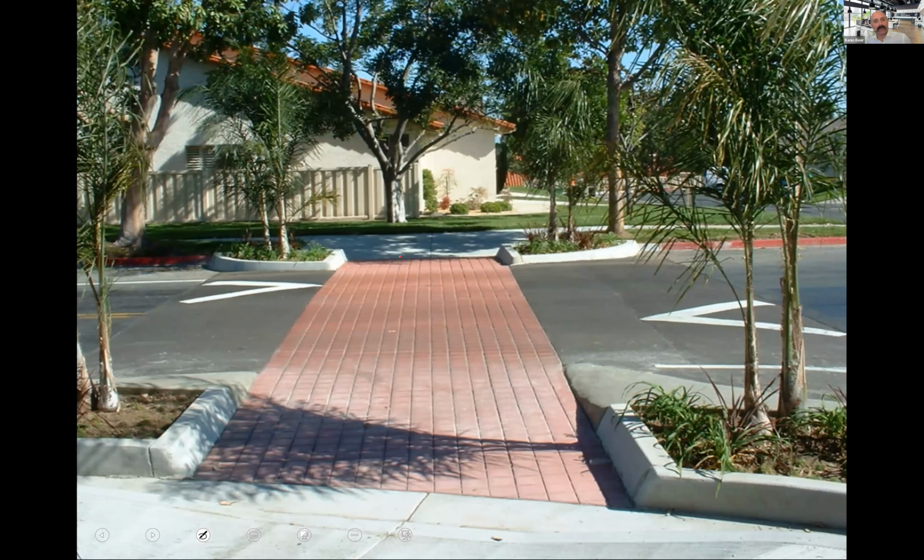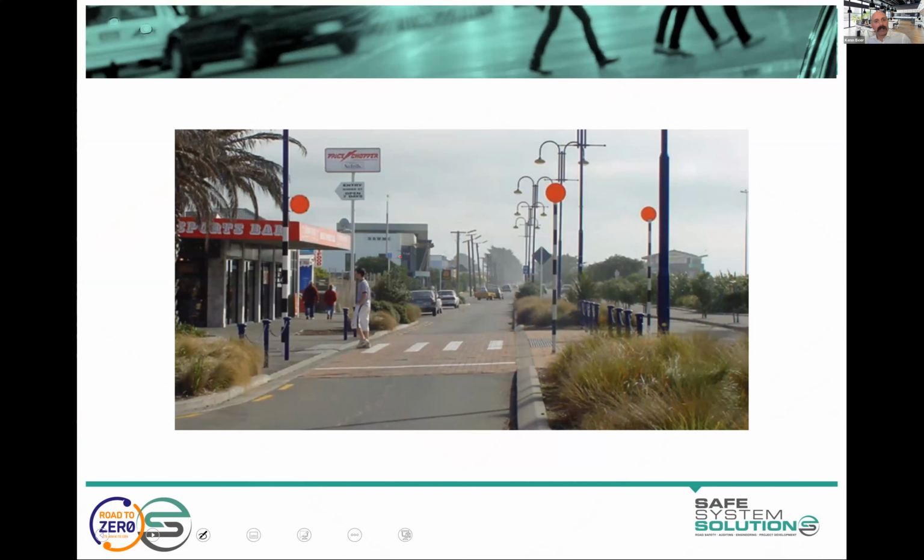more of these potentially confusing crossings. But there you go, with the line marking and the signage clearly stating it's pedestrian priority. I think, why would you bother with the courtesy crossing when you can make it regulatory? And let's get down to New Brighton there. Well done.